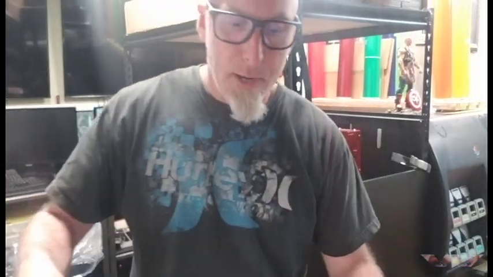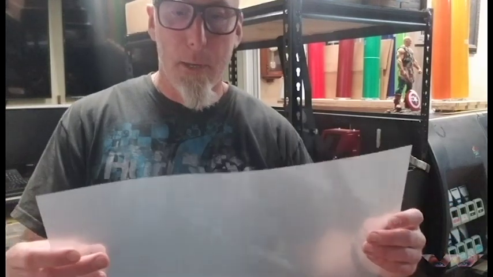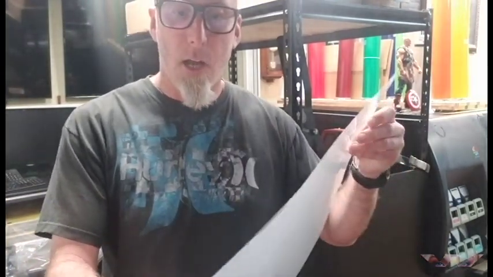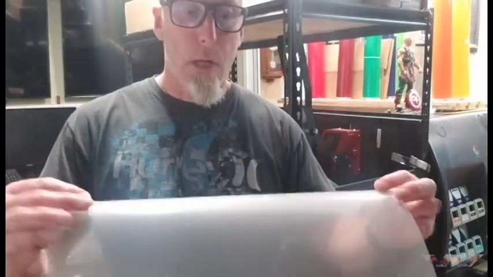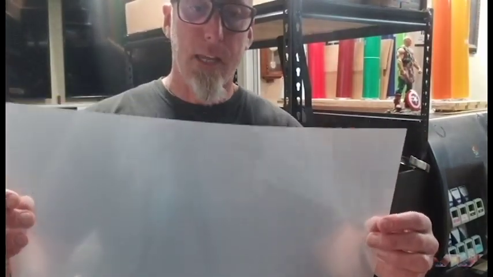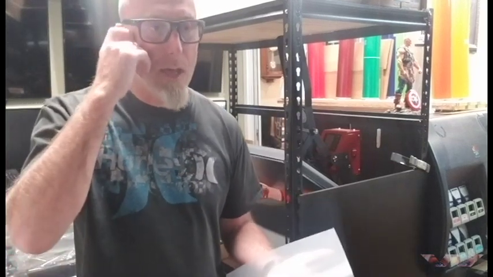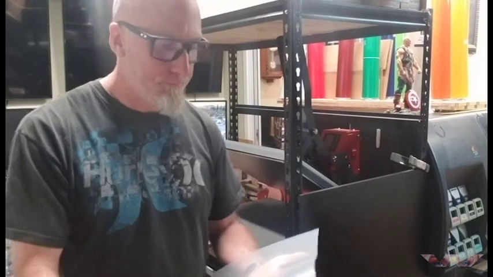So this is an 11 by 17 inch film, and I'm going to print on the non-glossy side. What I'm going to do is cut this into 8.5 by 11 sheets, and I'll explain why: it's easier to peel a smaller sheet of paper versus a large sheet. When you're trying to transfer images via heat, the less peel you have to do creates a better quality image, and I'll show you that when I actually do the peel.